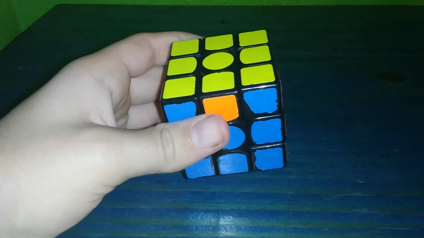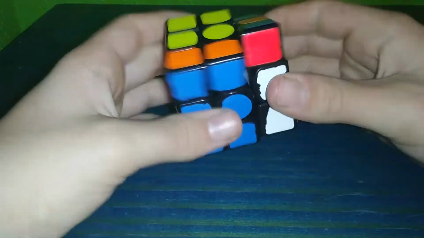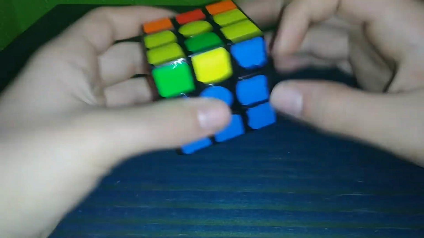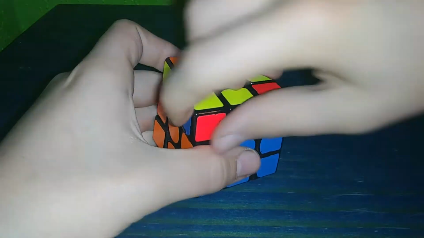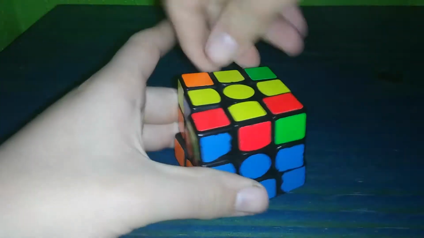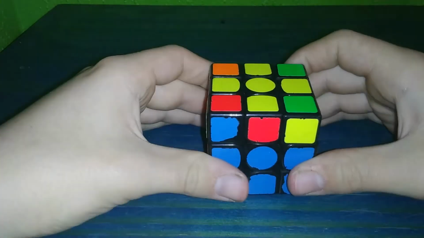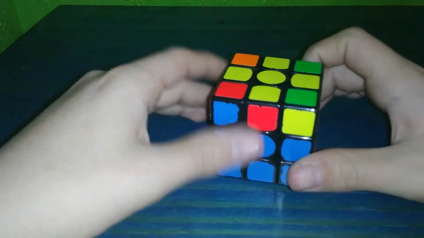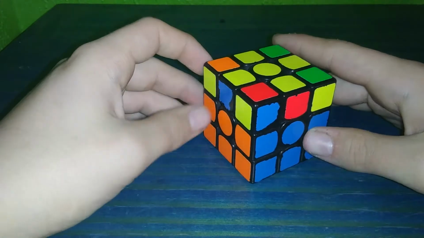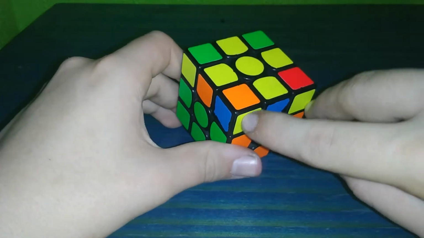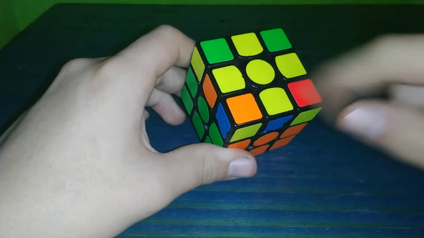So, and the final case looks like this. I'm just going to twist the corners. Okay, so the final case looks like this. It's very similar to the case that we just had, and this is called pi, because it kind of looks like pi if you hold it like this, the symbol for pi.